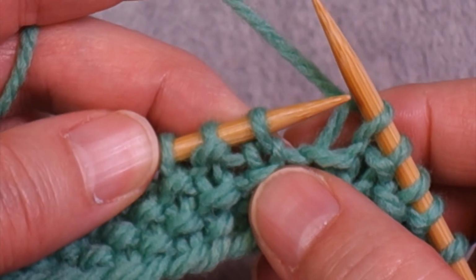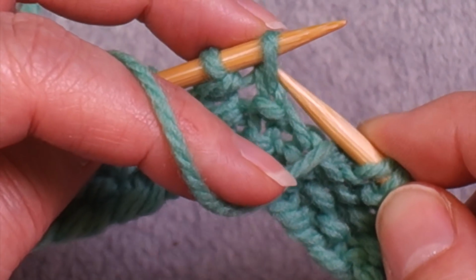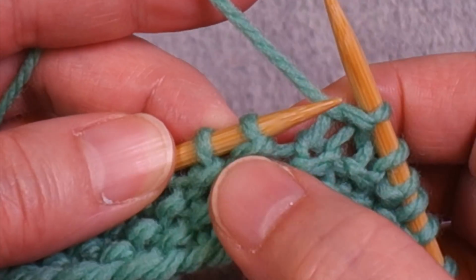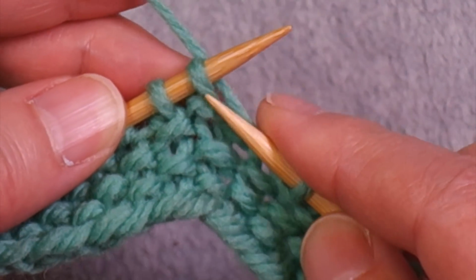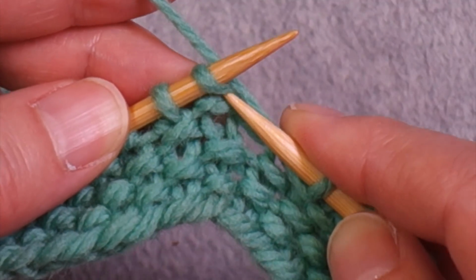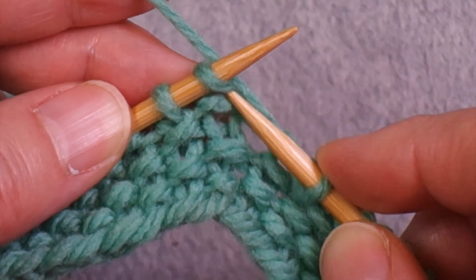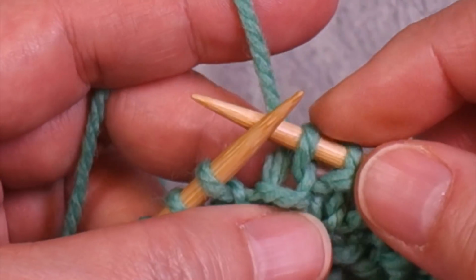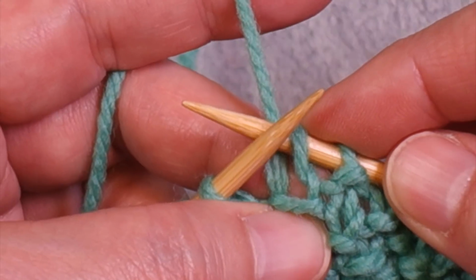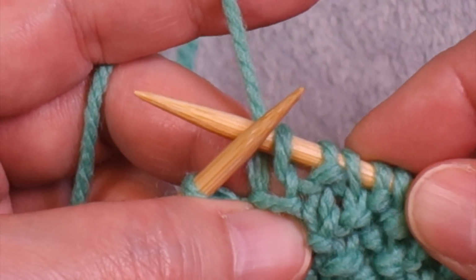So I have a knit stitch, that means I'm going to purl this stitch. Underneath here I have a purl bump, that means I'm going to knit it. So let's look at what happens after the stitch that's on the needle comes off. I'm going to knit it. When it comes off the needle, then you can see I have that smooth knit stitch under the needle.